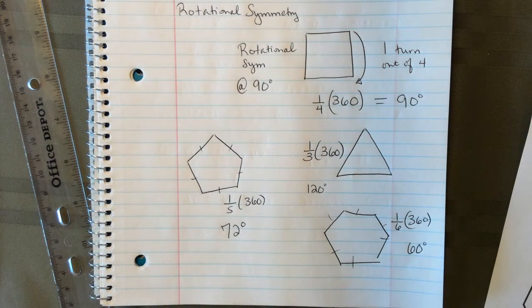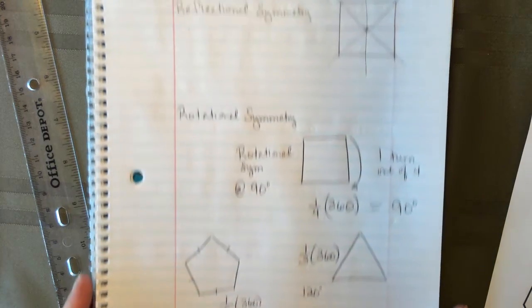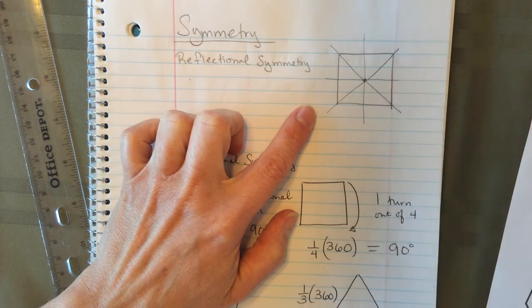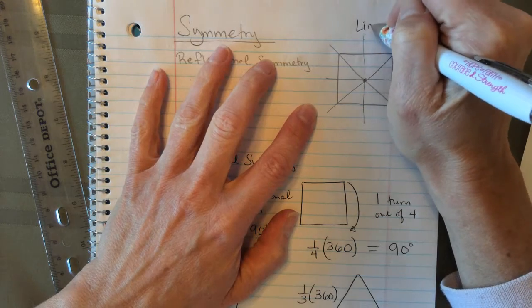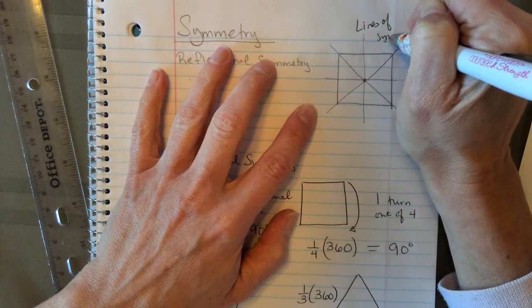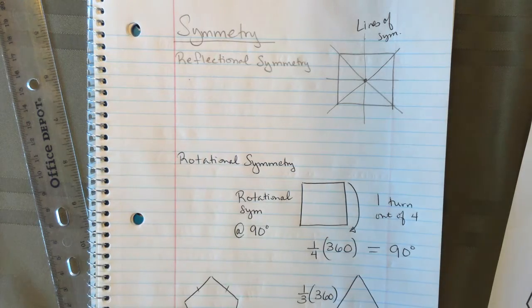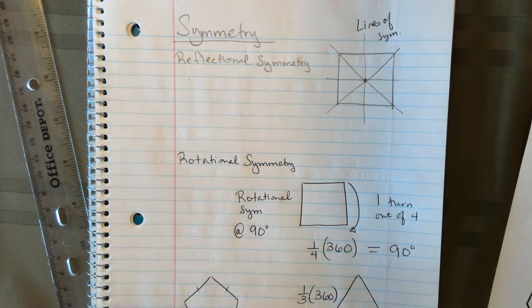So your guys' task, you're going to have a PDF. At the start of the PDF, and I know as soon as I finish my video, I'm going to find my copy of that PDF that I printed out. So on that PDF, you're going to have problems that are going to ask you to draw in lines of symmetry. So again, these are lines of symmetry. Not everything is going to have a line of symmetry.